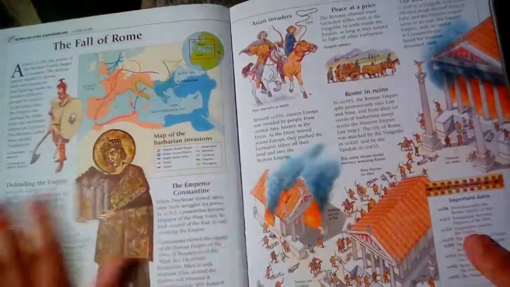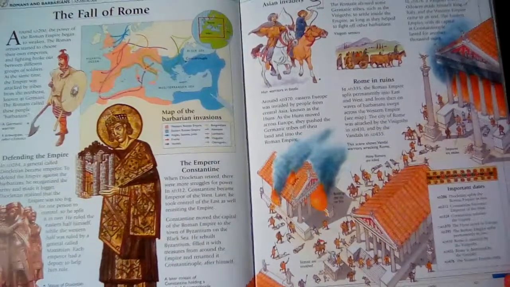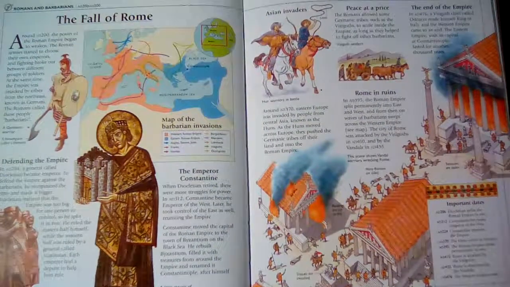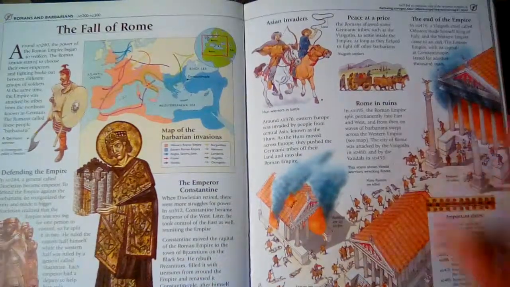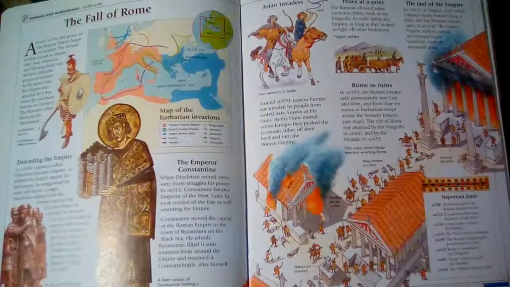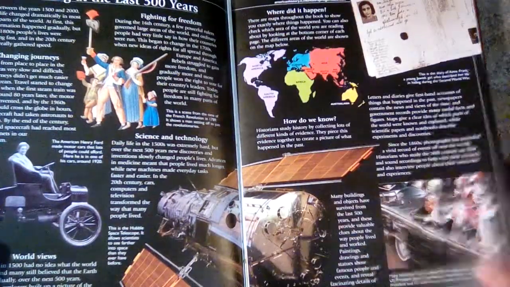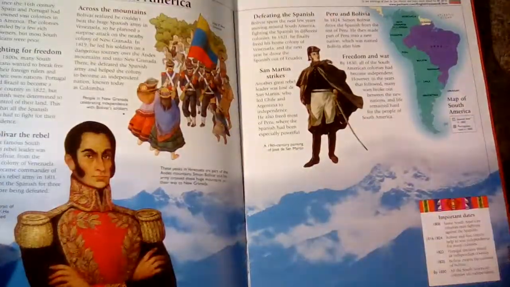So let's see, 194, the fall of Rome. So this goes along with the chapter, and this can give you more information and more pictures, and also it has the internet links for videos and websites that are related to the topic. So this is really neat. I really like this encyclopedia. I love the pictures, and my kids like to read this for fun. So this is what this looks like inside, and you can use this along with Story of the World. This is really cool.